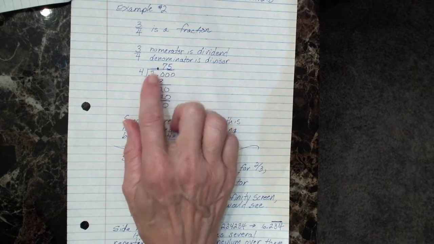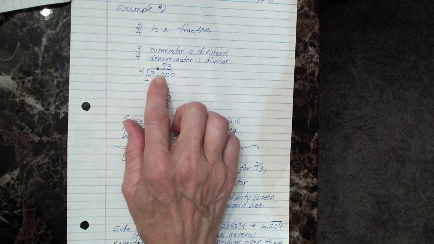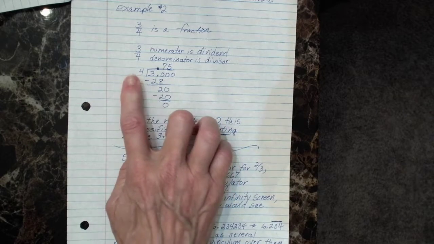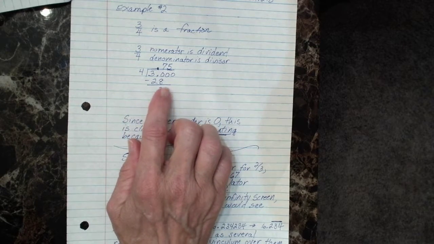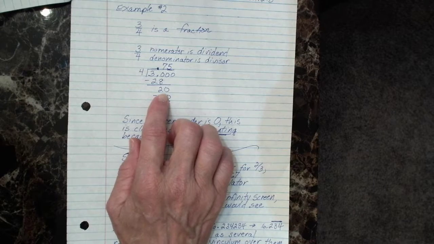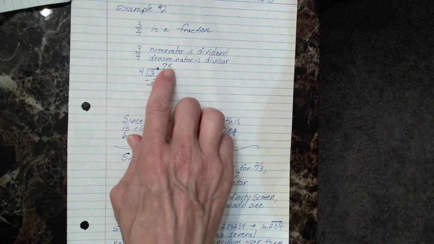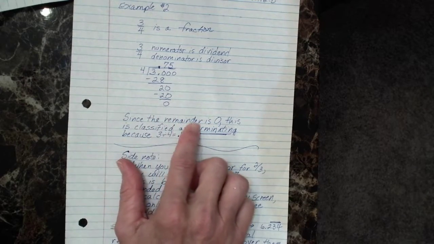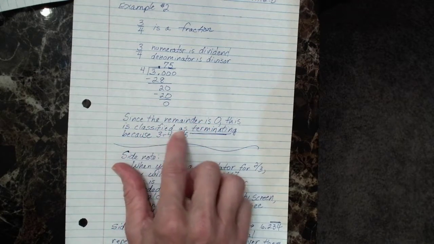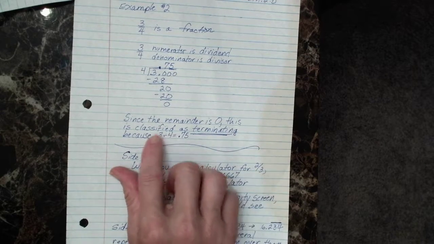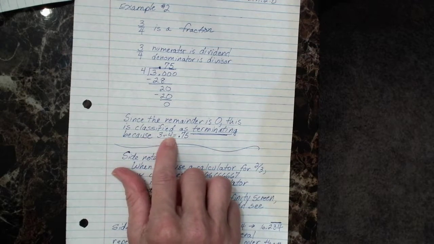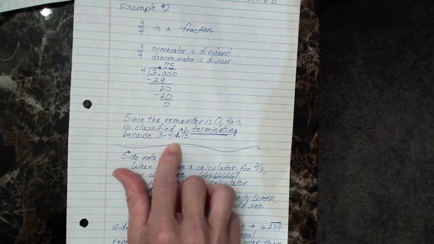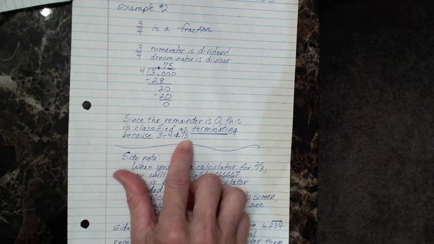Since 4 times 7 is 28, we subtract that from 30. Bring down the 2, bring down the 0. 4 does go into 20, or 20 is divisible by 4, 5 times. 5 times 4 equals 20. So here, since the remainder is 0, this is classified as terminating because 3 divided by 4 equals 0.75. Again, you can put a 0 there, 0.75.